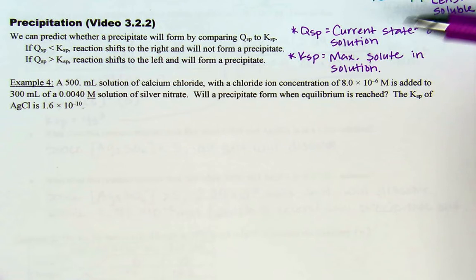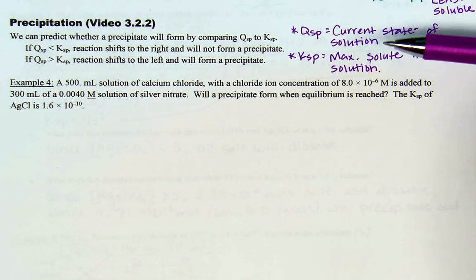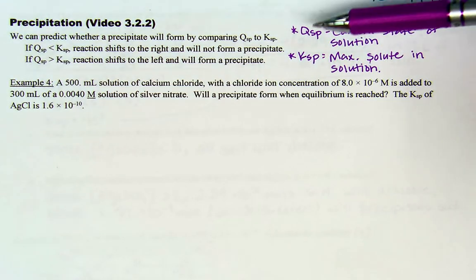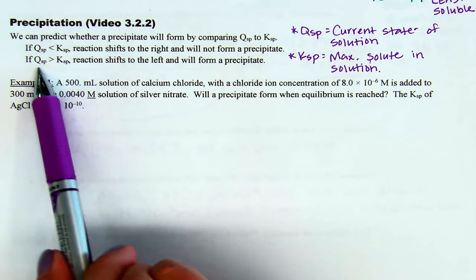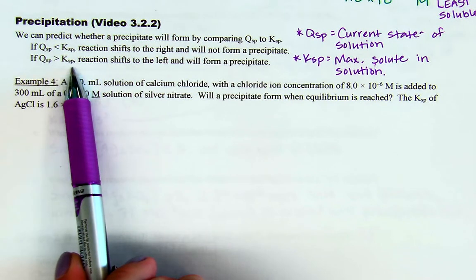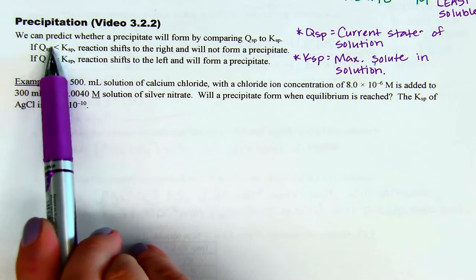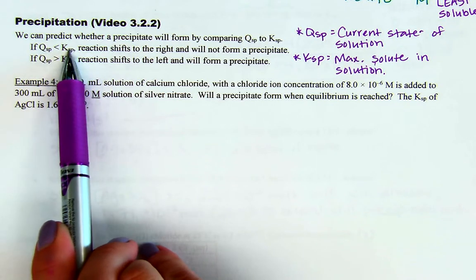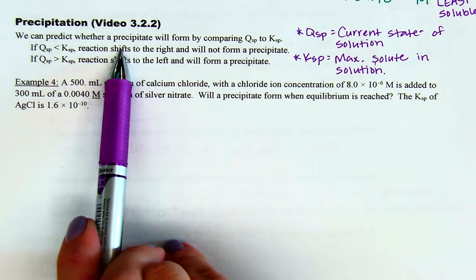Okay, so we can figure out what we're currently at in our solution, or what we're going to add, and then we can compare it with the maximum the solution can hold, and see whether there's too much in there. If the QSP is greater than the KSP, so if there's too many ions in solution, we're going to form a precipitate, just because the solution can't hold that much. However, if the QSP is less than KSP, that means you have less in the solution than the solution can hold, the reaction is going to shift right, toward ions, and you're not going to form a precipitate.